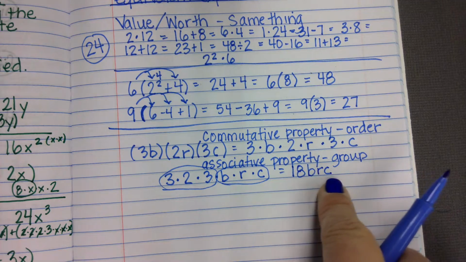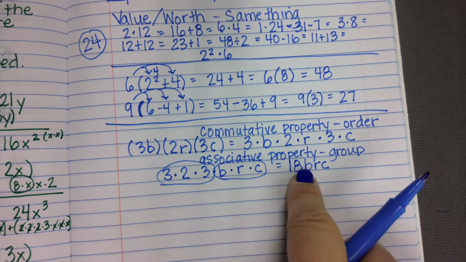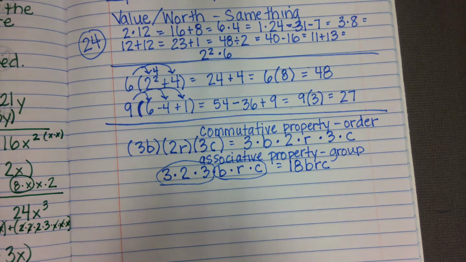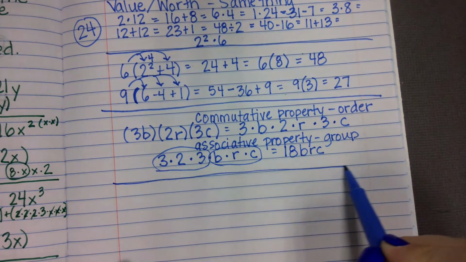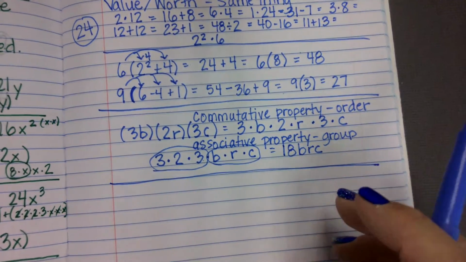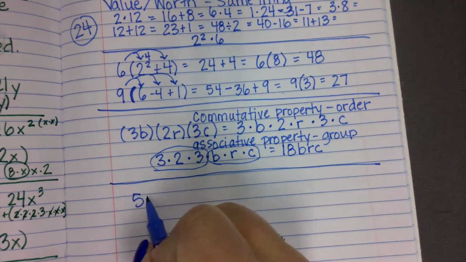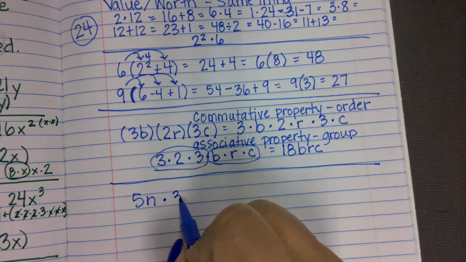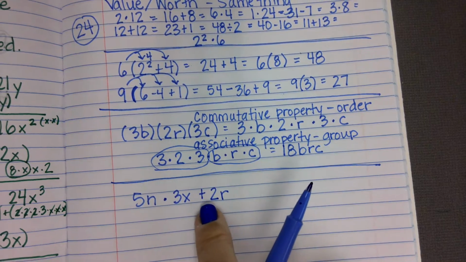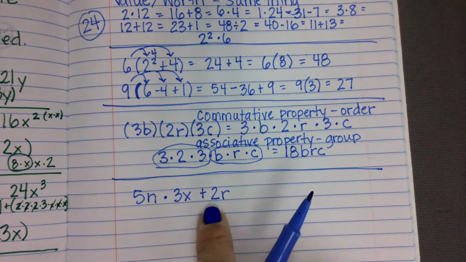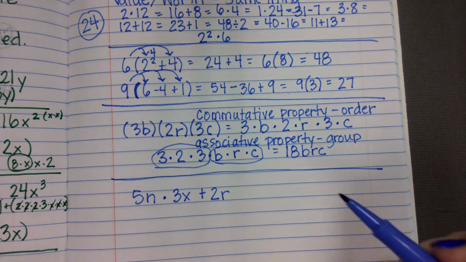Again, that's implied multiplication. So here are 4 different ways of writing something that has the same value or is worth the same amount. Okay, I'm going to do one more like this because I know having one example is not enough. So we're going to take 5n times 3x plus 2r. Now I have a plus sign here, so I'm going to have to be a little bit more careful. I'm going to have to really look at how I reorder things, okay?